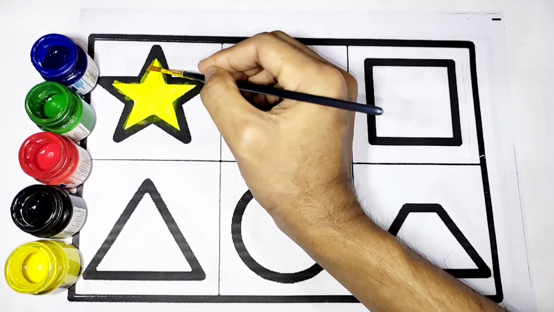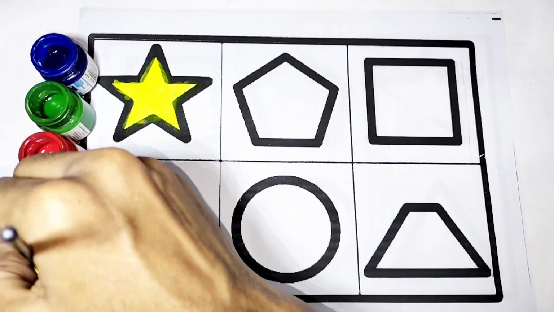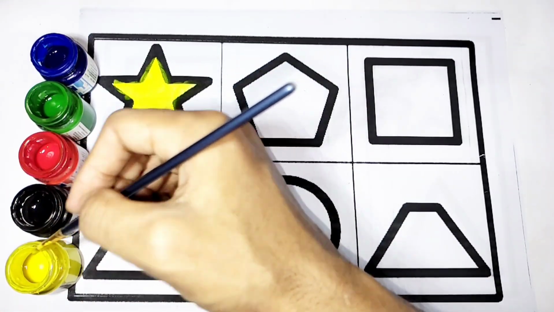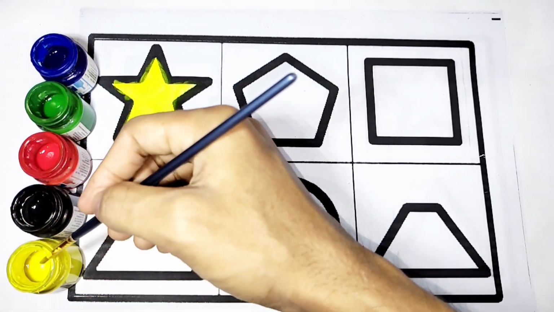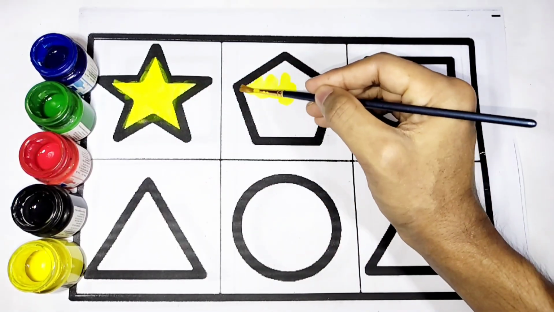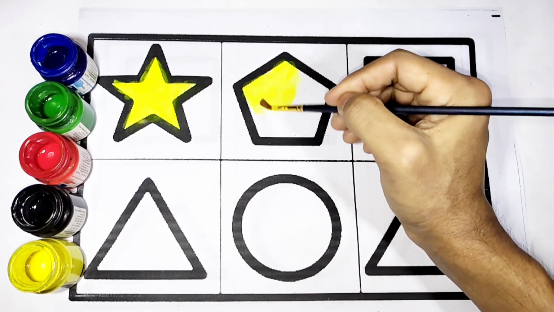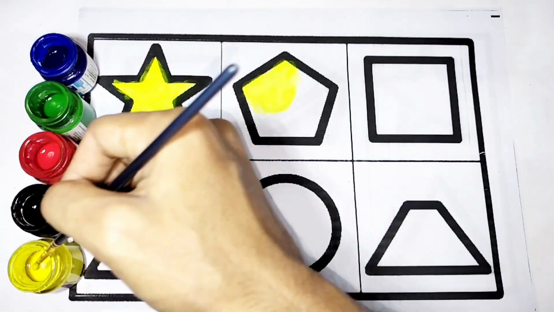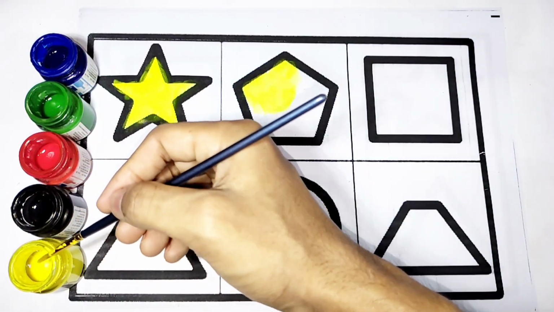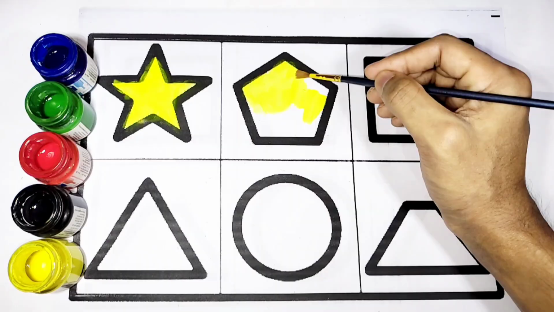Kids, the next one is pentagon. We are again using yellow color, and now we are coloring the shape of pentagon. Now we are mixing and using the color yellow.